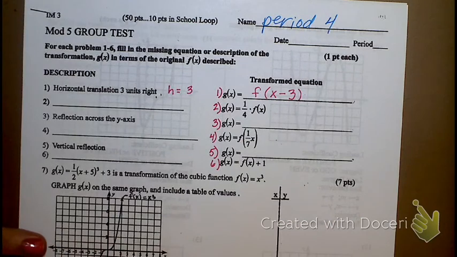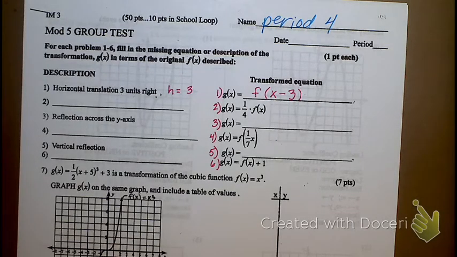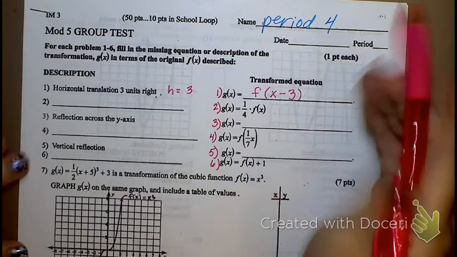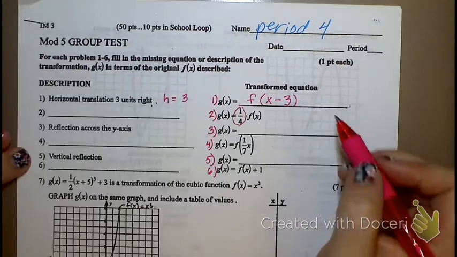Now each one of these we tried to leave it so that it was only one transformation each time. So it's not going to be something that has both an H and an A in it for this particular set of questions, just one or the other. Number 2, there's something going on here. Is that an A, B, H, or K?